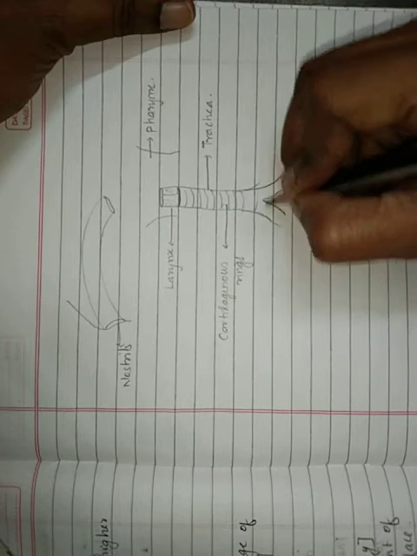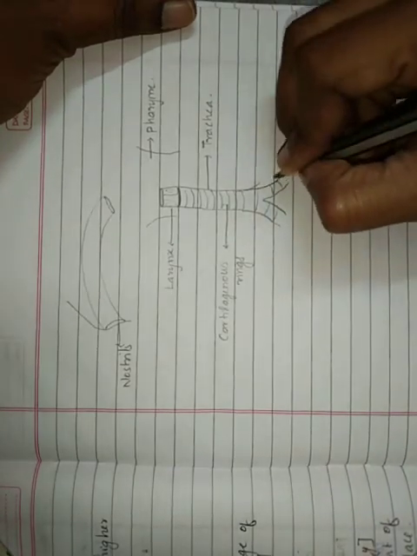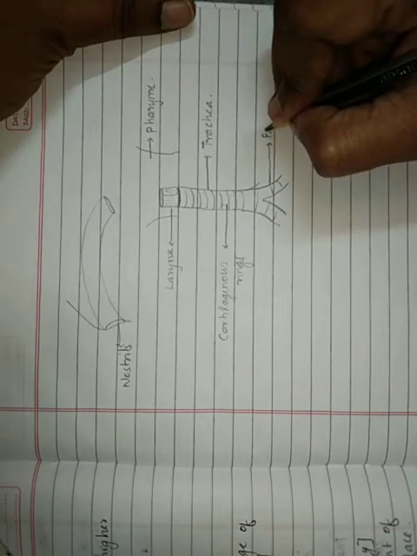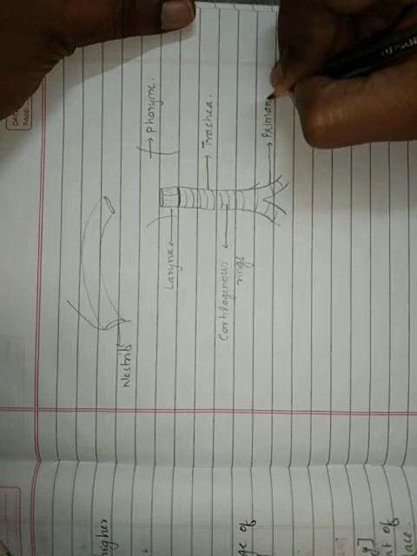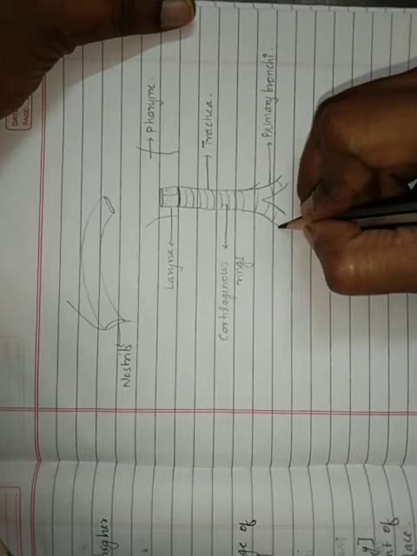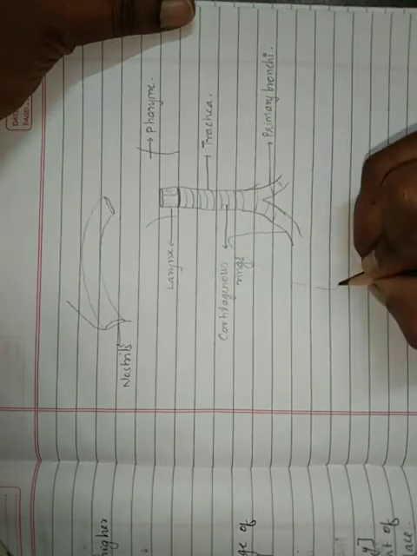These two branches have C-shaped rings, and these two branches are called the primary bronchi. After this, they are going to enter into the lungs. So we have the lungs here.